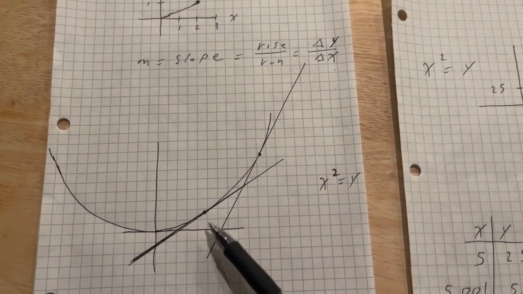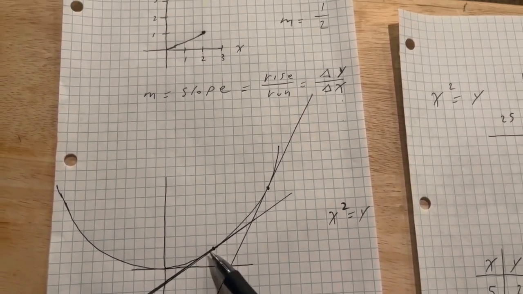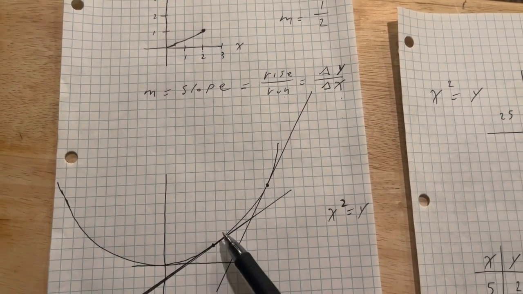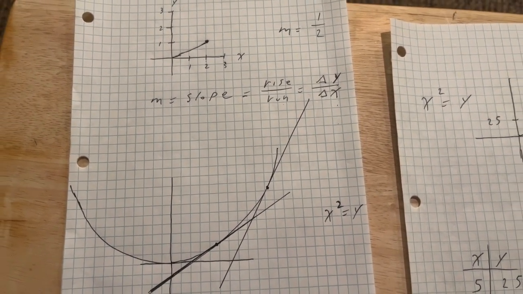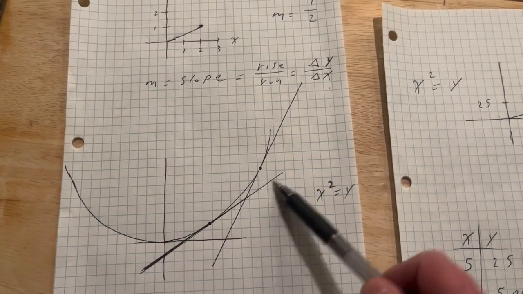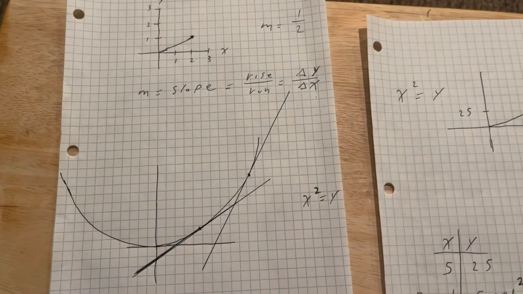We can't really take a change in y over a change in x here because every point is different than the point just behind it and the point just in front. So in this example, I just showed a slope here is going to be different than a slope there.